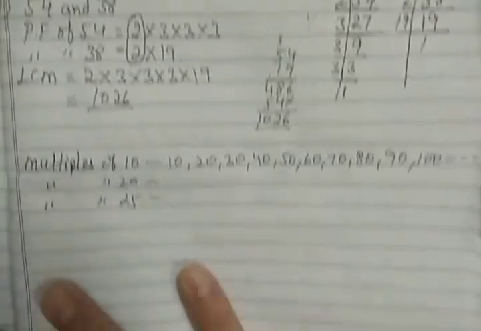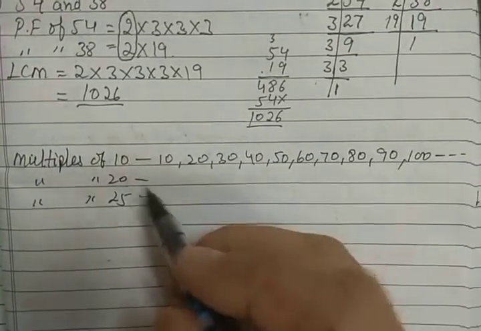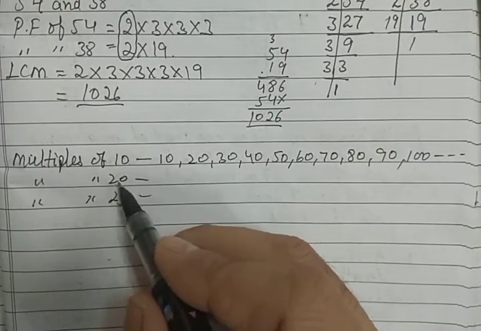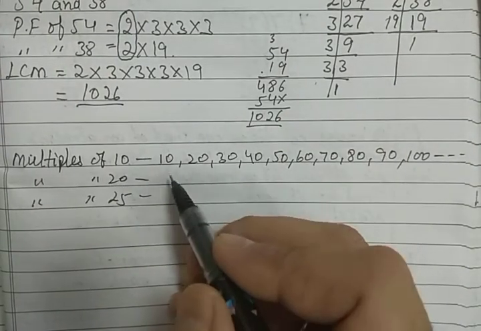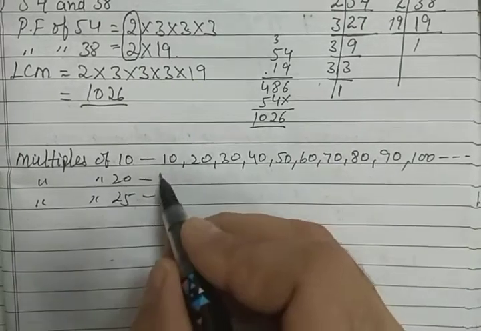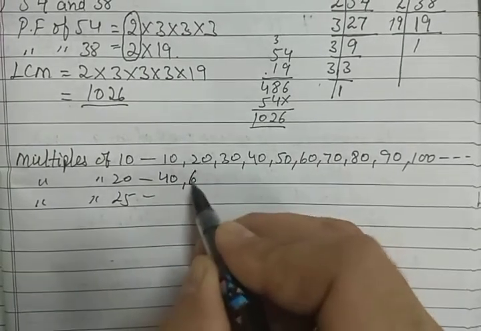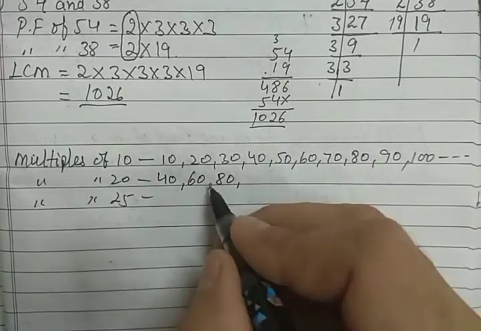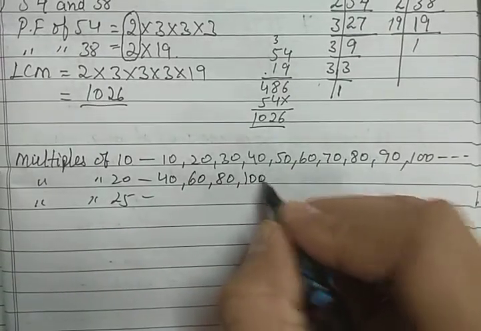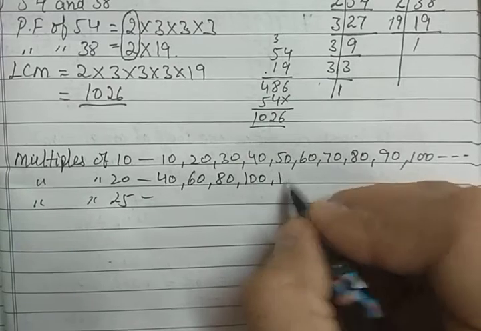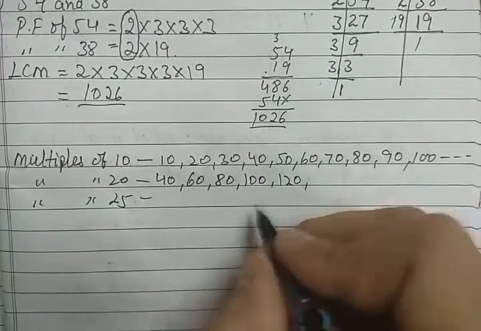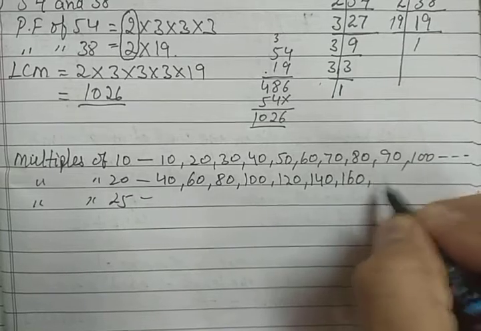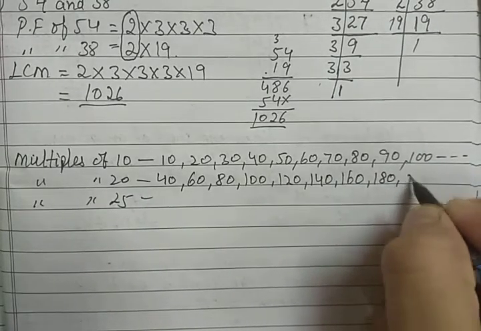Then write the multiples of 20. Write the table of 2 and then put 0 on the right side. 2 twos are 4, 40, 2 threes are 6, 60, 2 fours are 8, 80, 2 fives are 10, 100, 2 sixes are 12, 120, 2 sevens are 14, 140, 2 eights are 16, 2 nines are 18, 2 tens are 20.